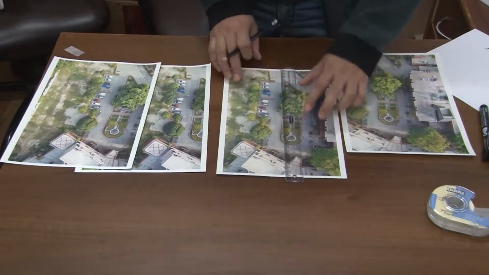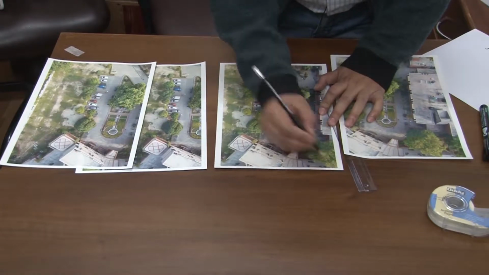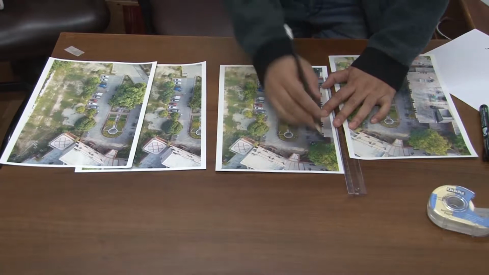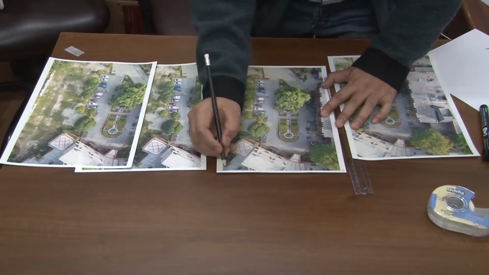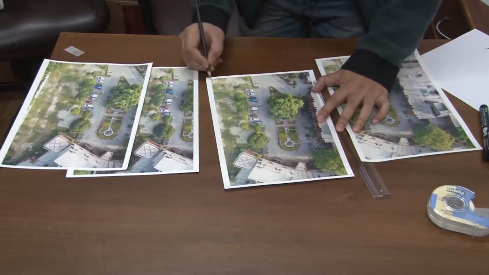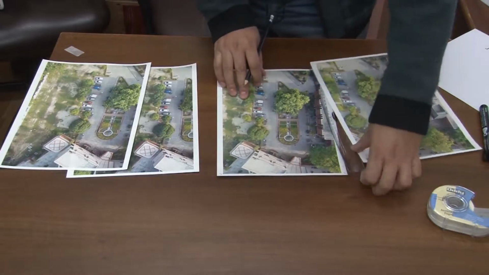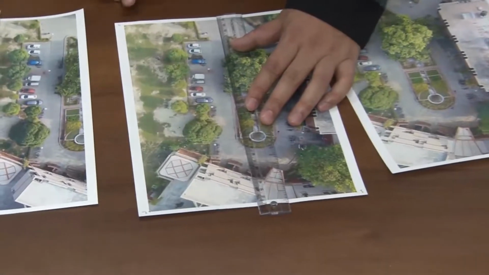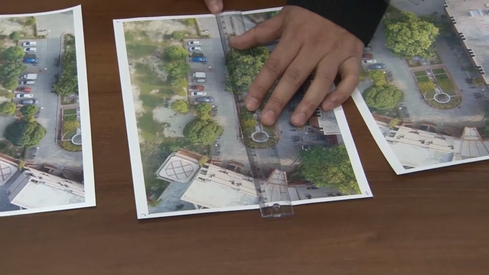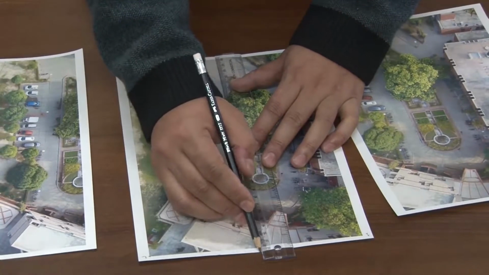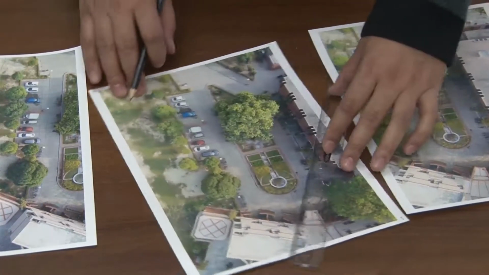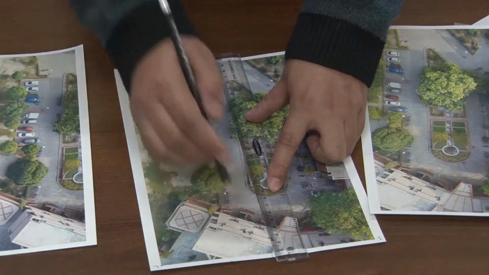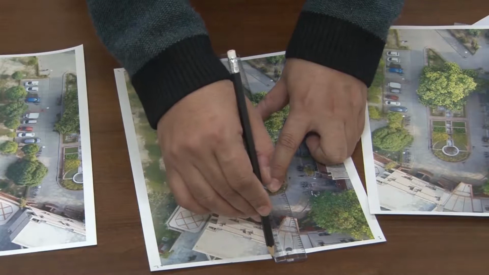So as these are representing the axes 1, 2, 3, 4, you can take the midpoint of the axes like this. Draw a line.